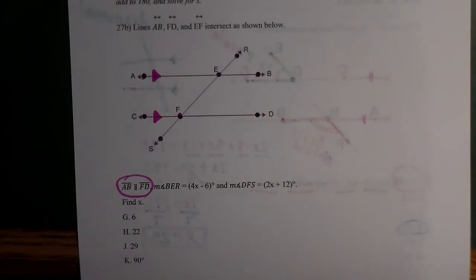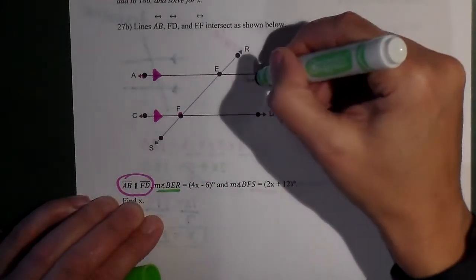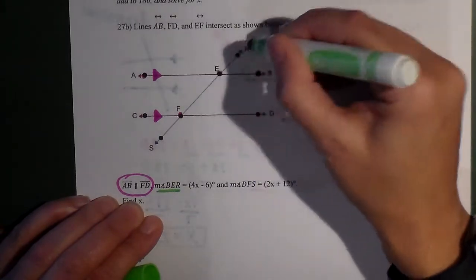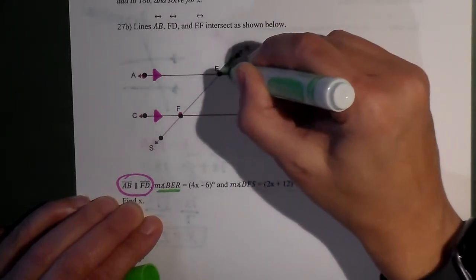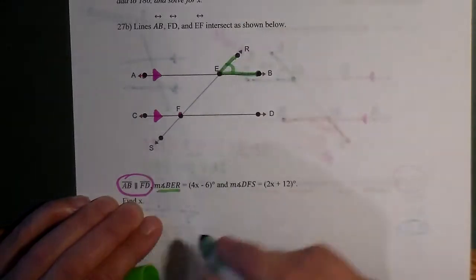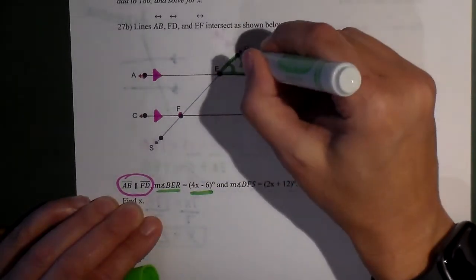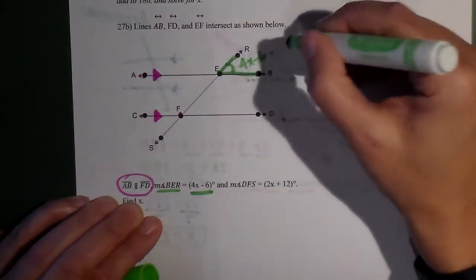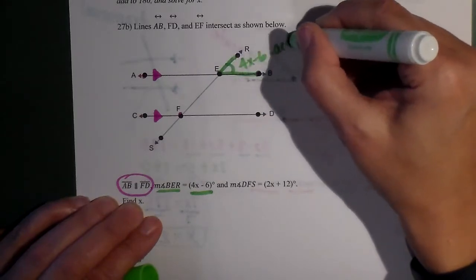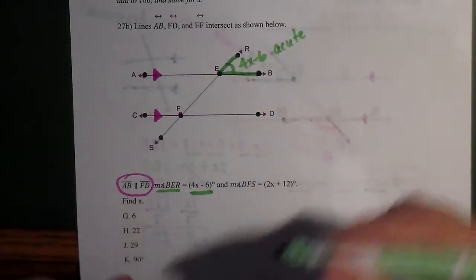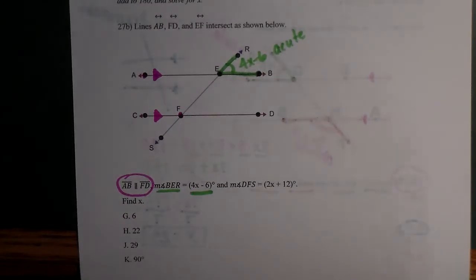The measure of angle BER, so let's follow that. BER, that's this angle right here. The measure of BER is 4x minus 6. And is that acute or an obtuse angle? It's acute. Okay, so all the other acute angles will be the same. The other obtuses will add to it to get 180.